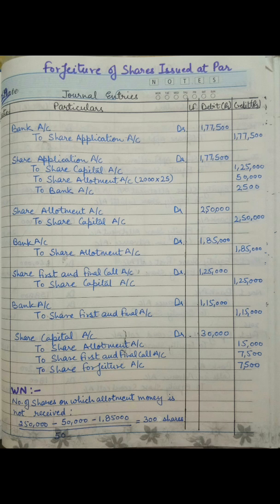Next entry, that is at the time of first and final call, we receive 1,15,000. That means again there is an arrear, so it's time for the call. Share first and final call account debit to share capital account, and it would be calculated by multiplying 25 into 5,000.